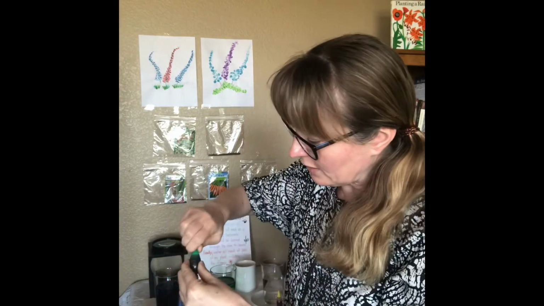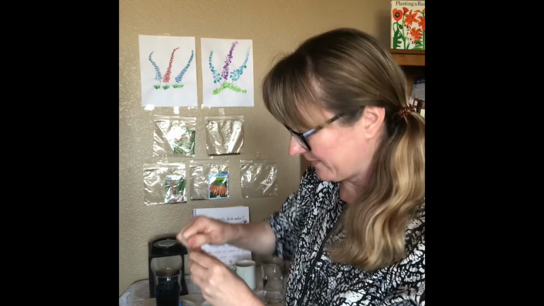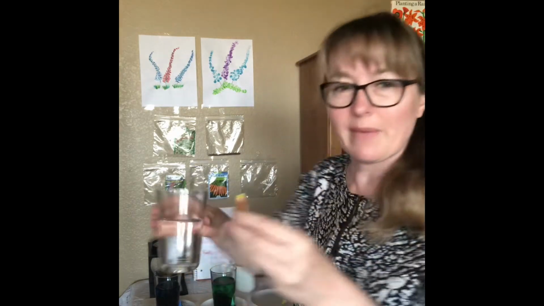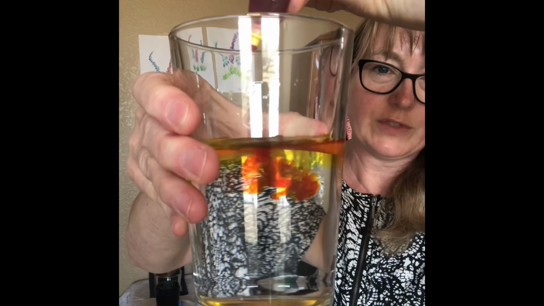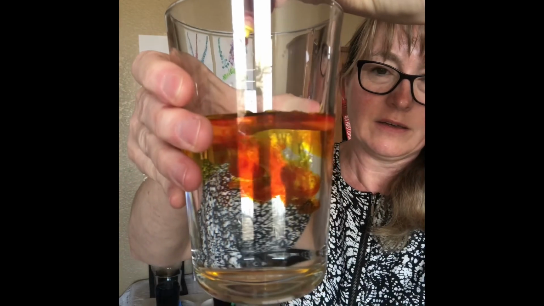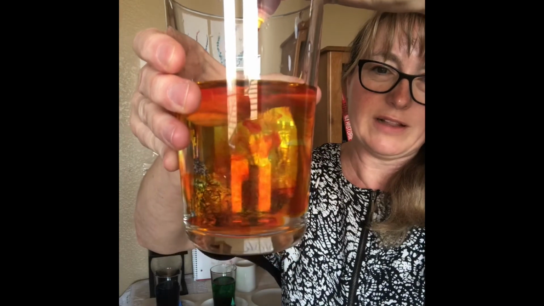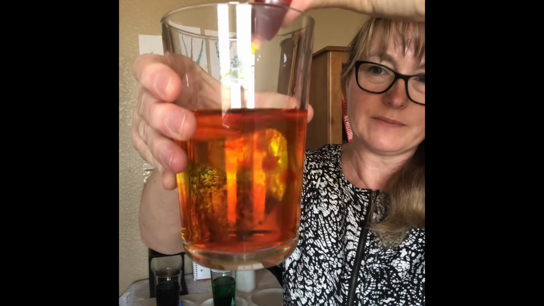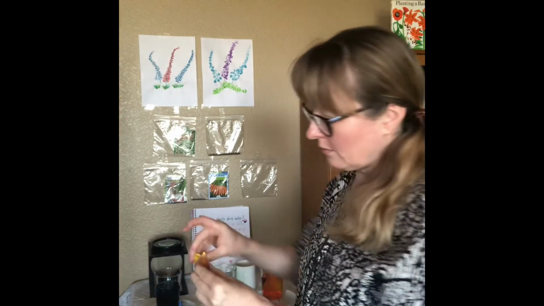And the last color that I have is orange. Opening my orange and I'm adding it in. It almost looks, well, no, it does look orange. A little bit yellow, yellowish orange. We'll see how this color works for us. I'm going to close my orange.